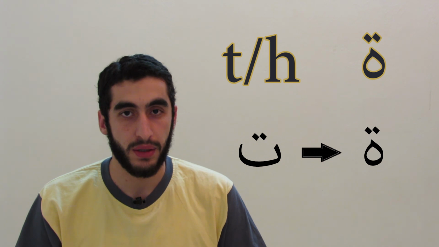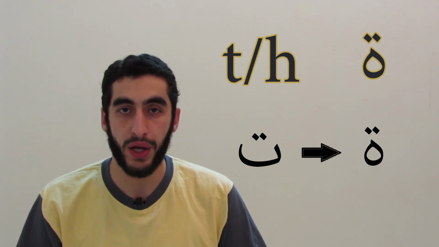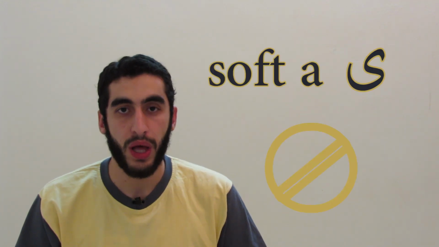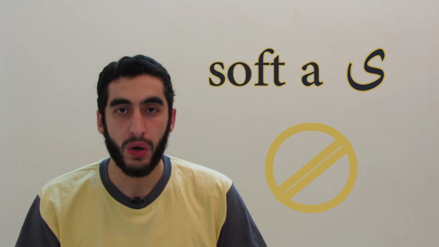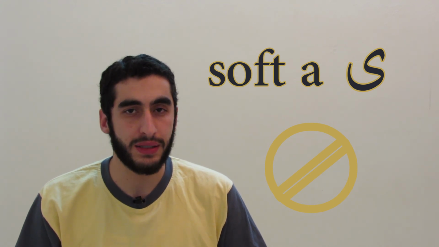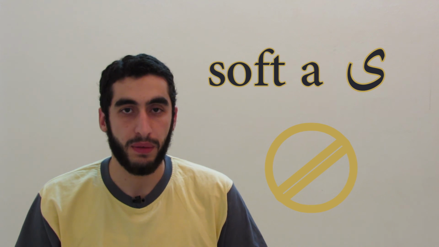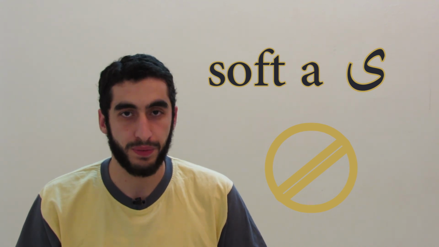And there is also ta marbuta, a tied T. It is pronounced T or H. And also alif maqsura, which we pronounce like a light alif or fatha, and I'll explain it later also.